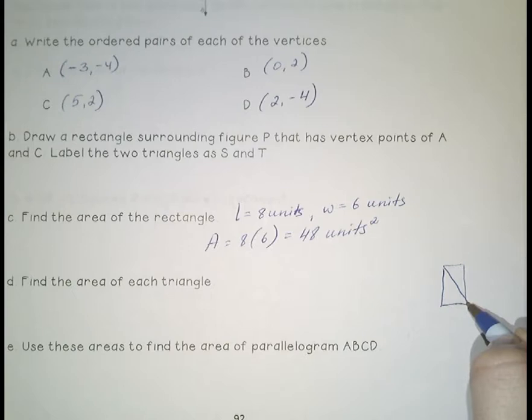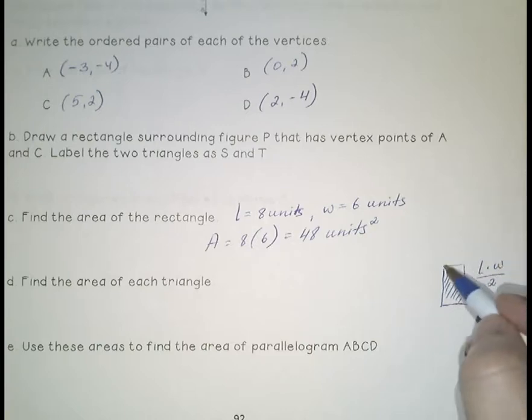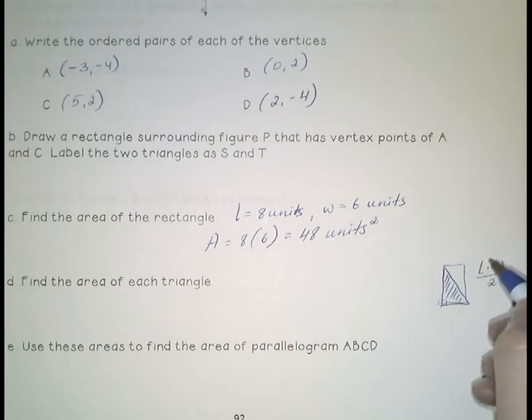So this is a rectangle, and the triangle will be half of it, right? So the area is going to be length times width divided by 2. Notice that length and width in this case make a right angle of the triangle, but sometimes it doesn't work that way. You'll have to go with base times height.